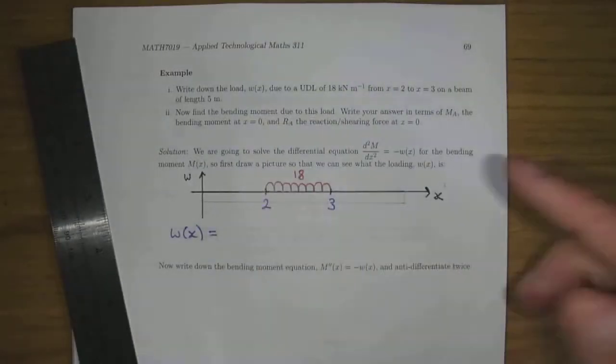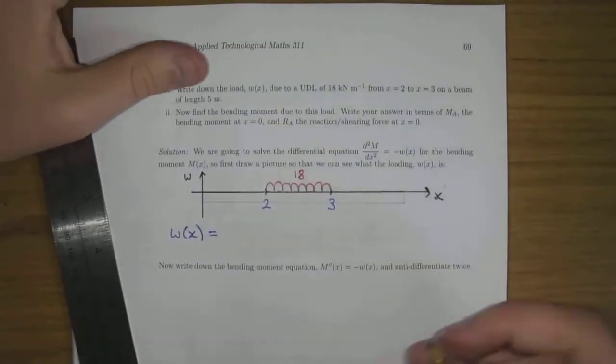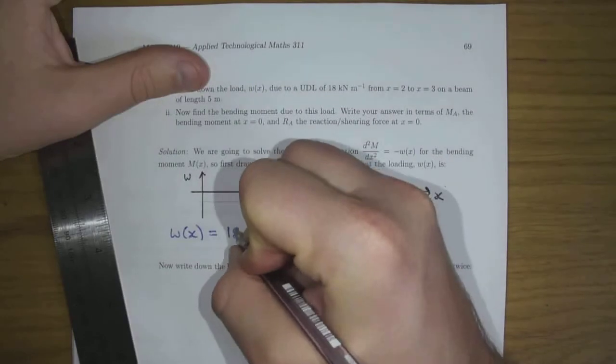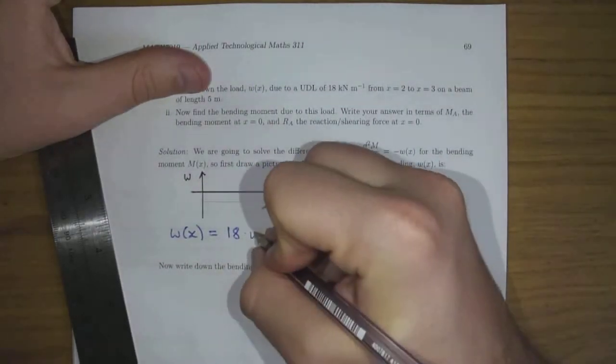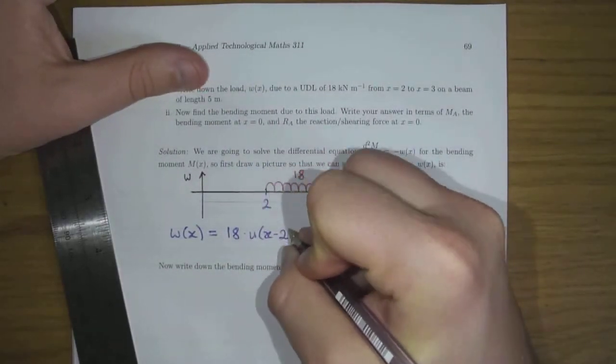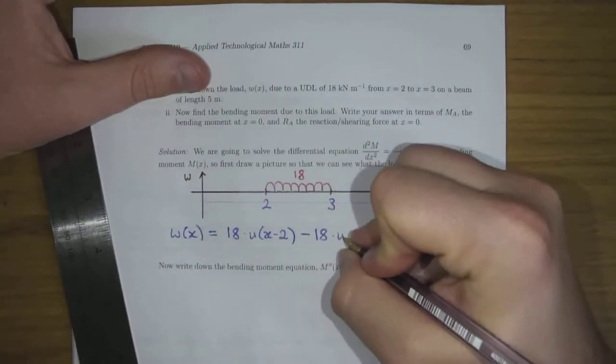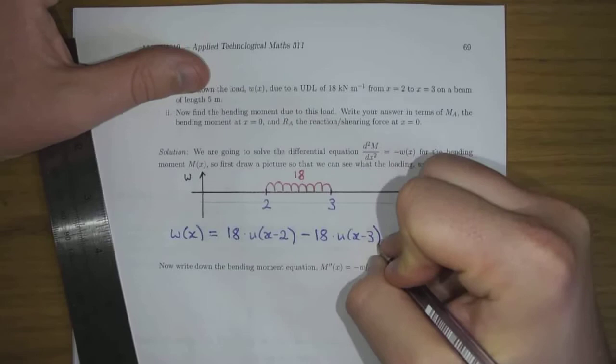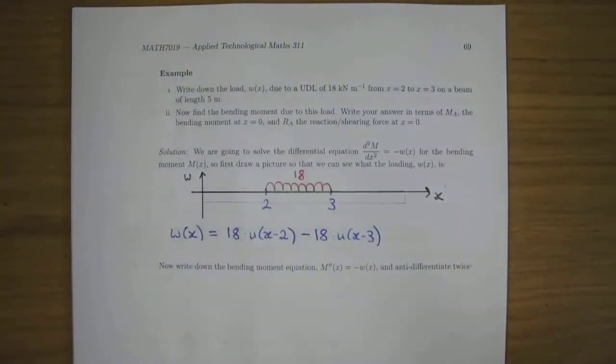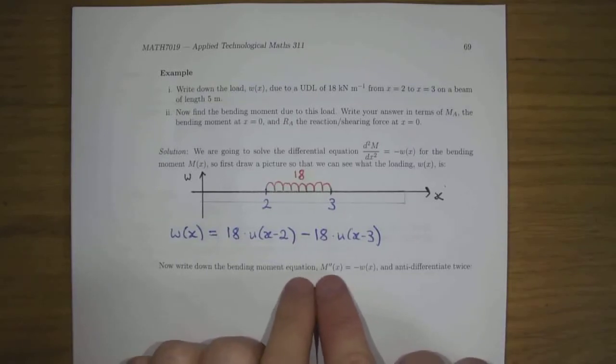But here you do need the step function. So we'll turn it on at 2, so that's 18 times u of x minus 2, and turn it off with a minus 18 times u of x minus 3.